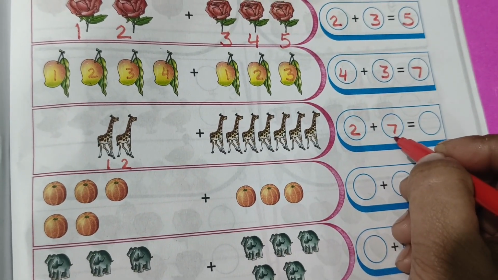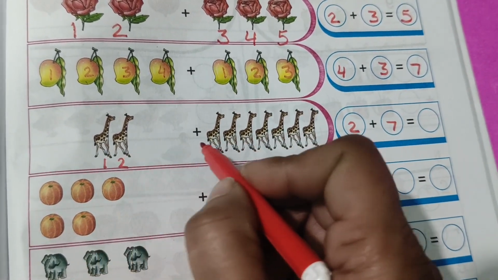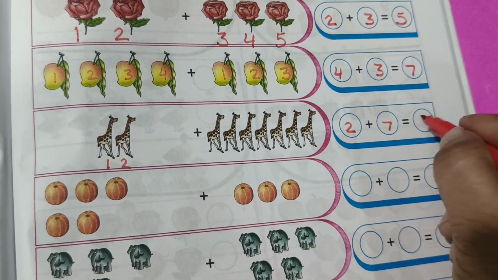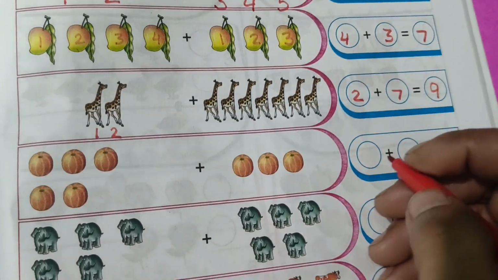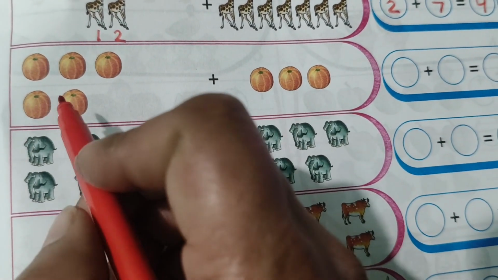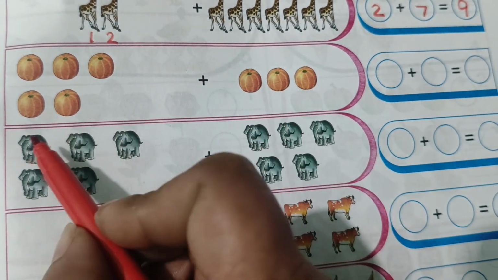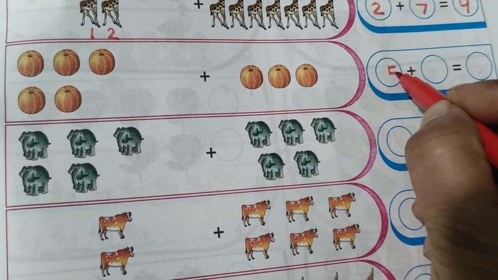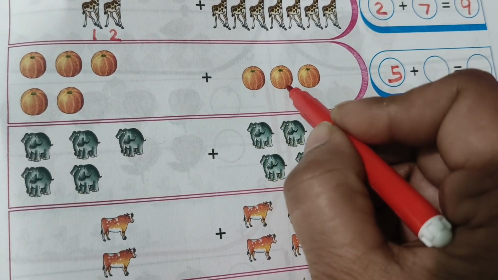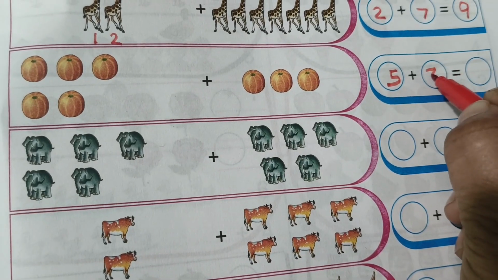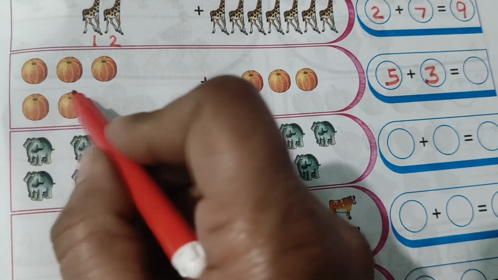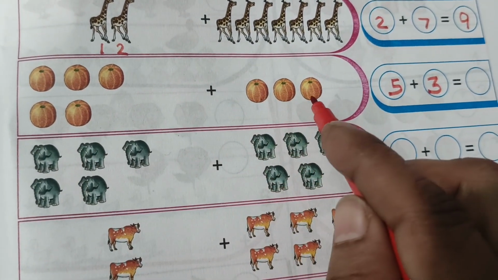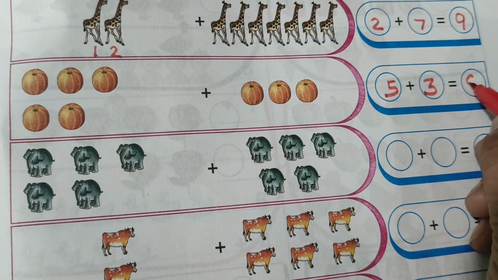7 plus 2 is equal to, काउंट करो मेरे साथ। 1 2 3 4 5 6 7 8 9। These are 9 giraffe. 1, 2, 3, 4, 5. These are 5 muskmelon. And 1, 2, 3. These are 3 muskmelon. 3 plus 5 is equal to 1, 2, 3, 4, 5, 6, 7, 8. 8. Okay.